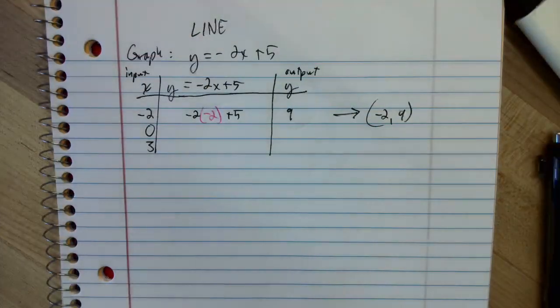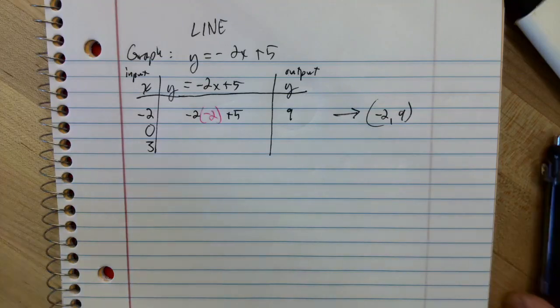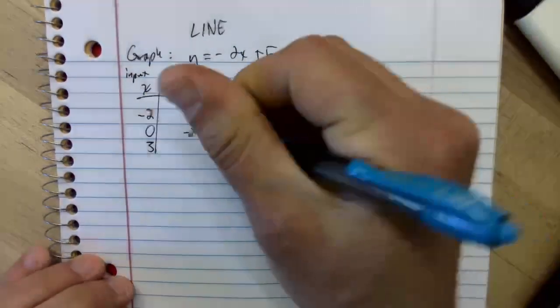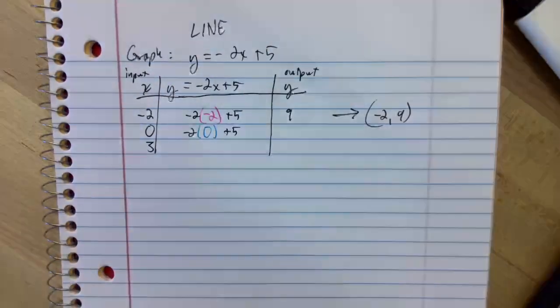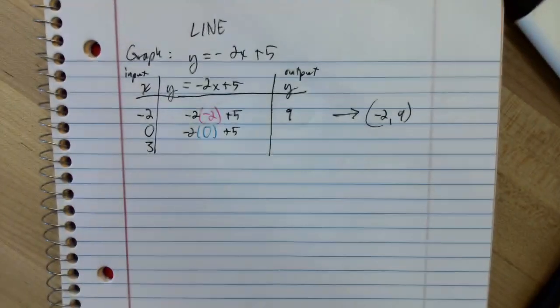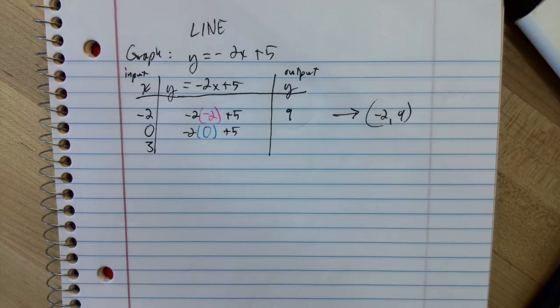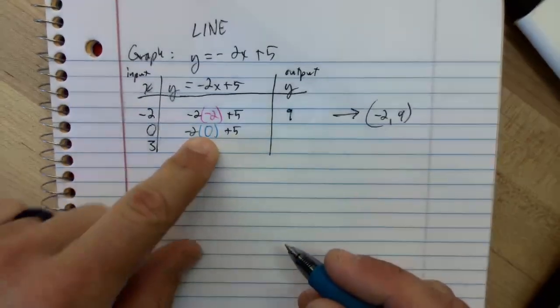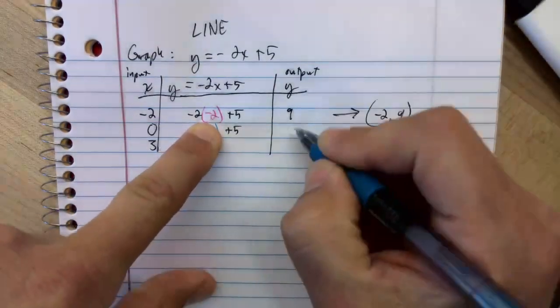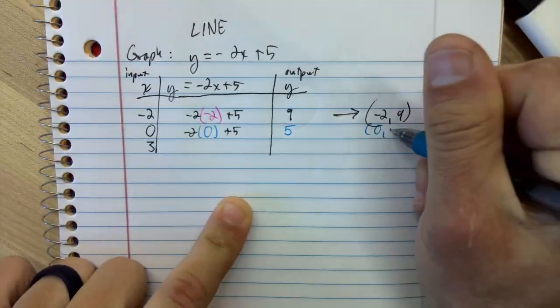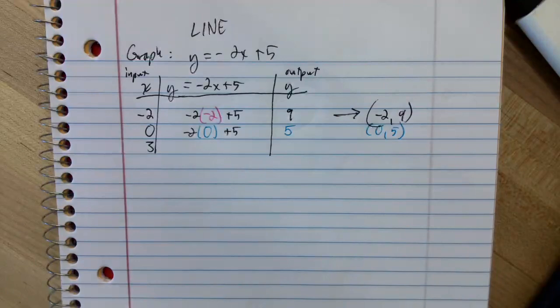Okay? Similarly here, let's do the same thing with 0. So negative 2, I'm going to plug 0 in place of x. I'm replacing. I'm substituting. The word we have learned to use is evaluating, when you substitute that number in for the variable. So negative 2 times 0, yep, that goes away, and I'm just left with 5. So that means the point 0, 5 is on the graph.